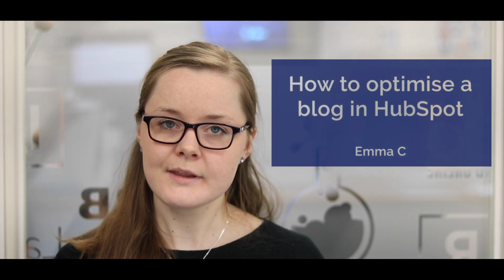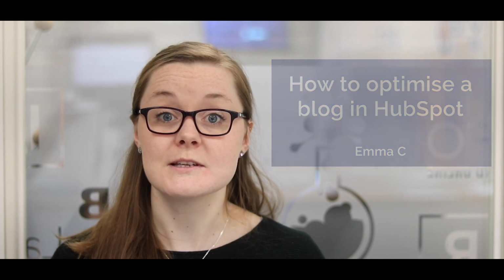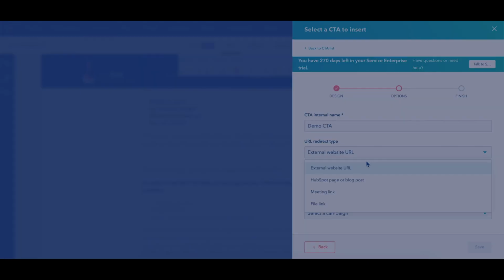Now more than ever, it's important to optimise your blogs, one, for Google, so people can find your content when they're searching questions; for readership, so it provides value to people who are visiting your blog and builds trust with them; and also to promote your downloadable content as well. There are plenty of ways to do this in HubSpot, so let's jump into the tool and find out.